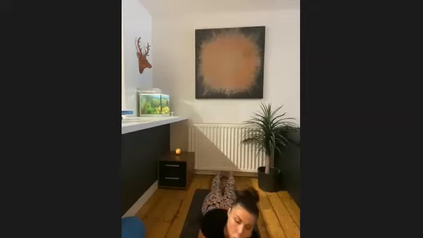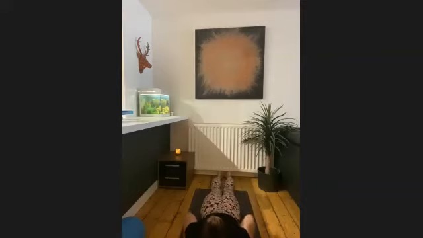Okay, from here, we're going to do a little mini cobra flow. So belly down back bends are really good for stimulating the vagus nerve, which actually calms you down, works with the parasympathetic nervous system. So belly down back bends are very, very good for you. And again, they're tridoshic as well, so you balance all body types. So hands under the shoulders, relax the shoulders, elbows pointing back.